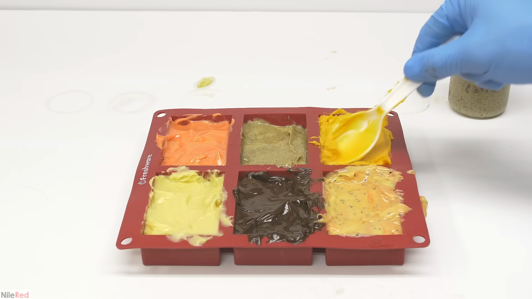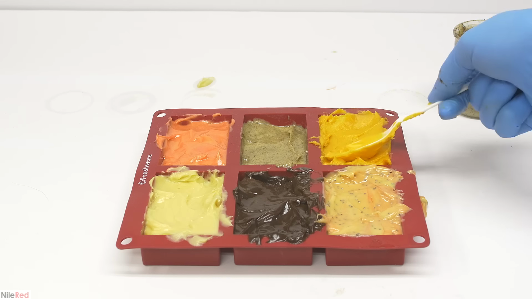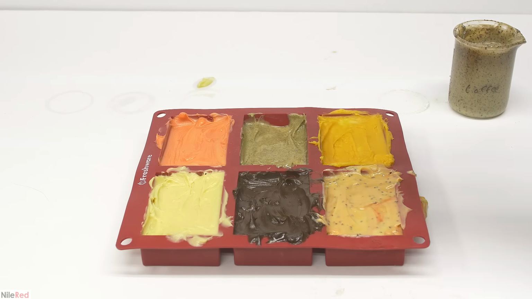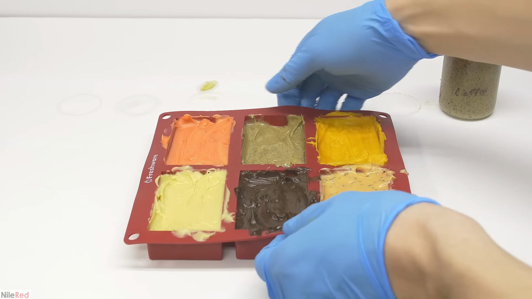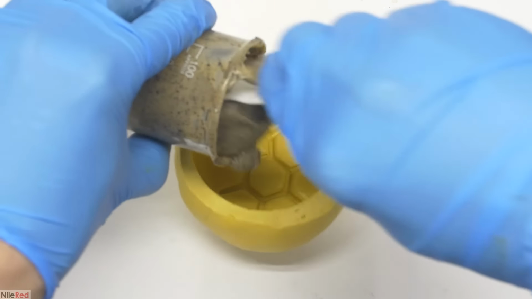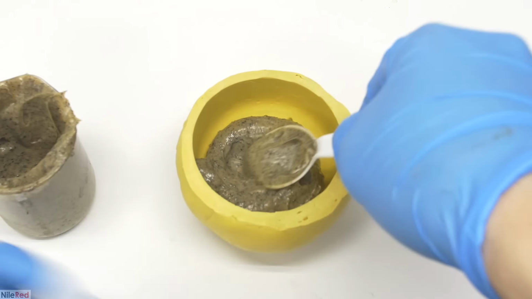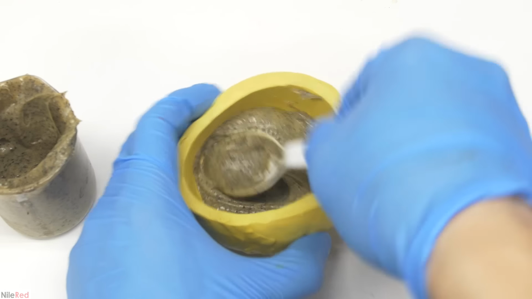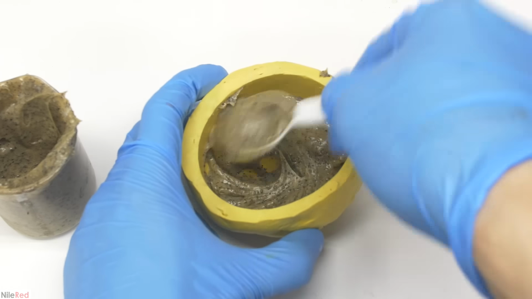Anyway, it was a little bit messy, but I eventually transferred everything to the mold. Using my finger, I cleaned it up, and then I temporarily placed it on the side. So now to the mold I made, I added the coffee one. Using the spoon, I pushed things down to make sure that the molecule was completely filled.